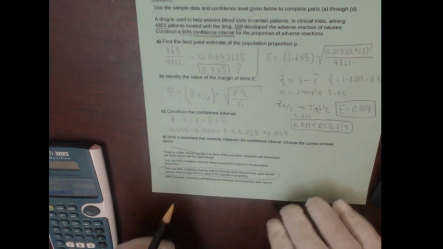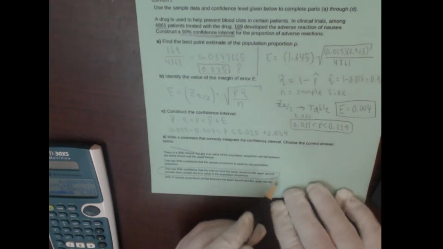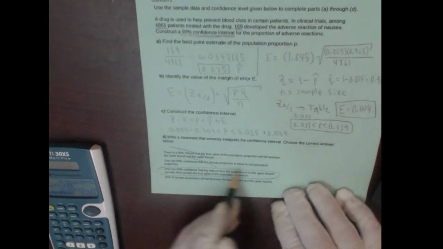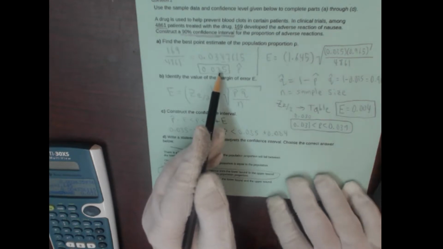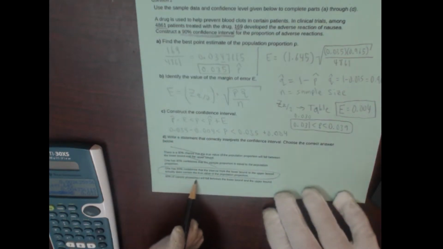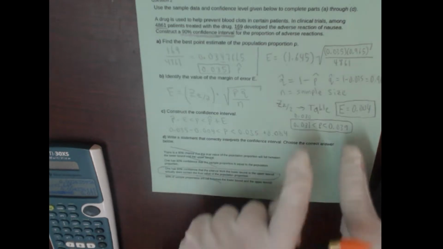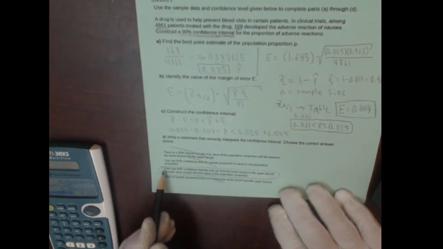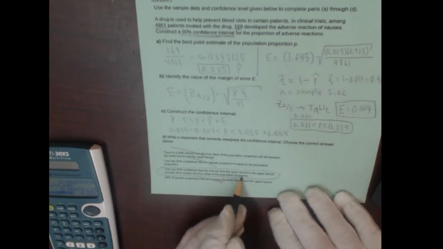Let's read the next one. We have 90% confidence that the sample proportion is equal to the population proportion. Absolutely not. Number 2 will almost never be true because this is just a sample value. Who knows what the true population proportion is? Nobody knows. That's why we're doing statistics. We're trying to guess at the right answer. 90% of sample proportions will fall between the lower bound and the upper bound. No, that's the opposite of what we're saying. Only 10% should fall. Actually, that's not even true either. So it's definitely not D. The answer is C. We're 90% confident that our interval captured the true population proportion.